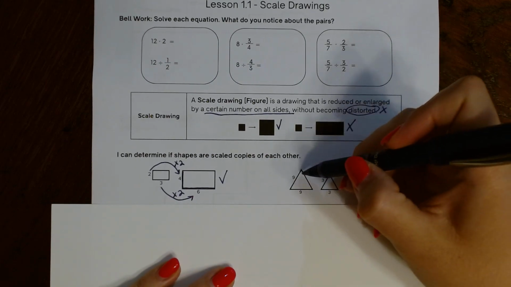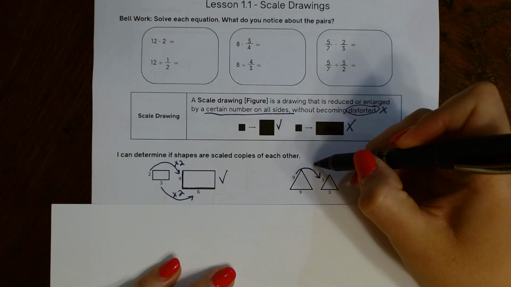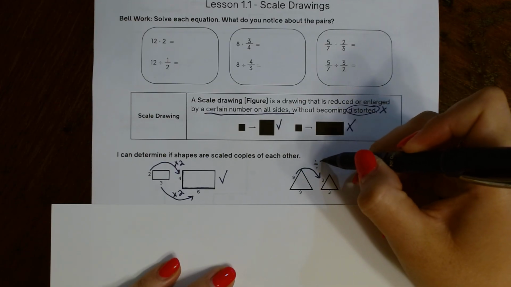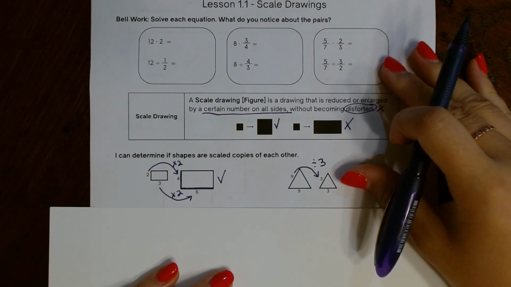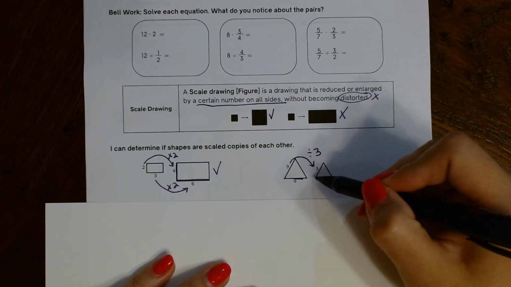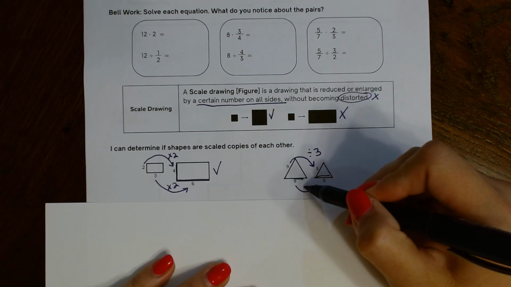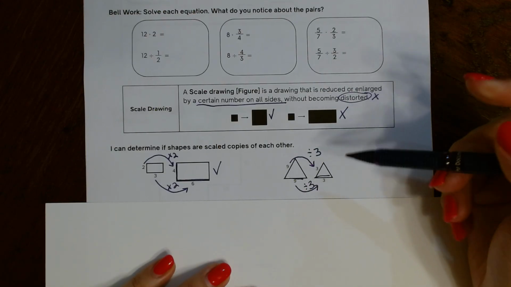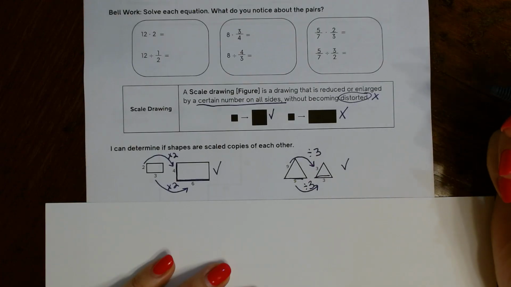Looking at our triangles, to go from 9 to 3, I divide this side to this side, I divide by 3. And then the two bottoms, the two bases, to go from 9 to 3, I again divide by 3. So I divided both sides by 3, so this one is also a scaled copy.